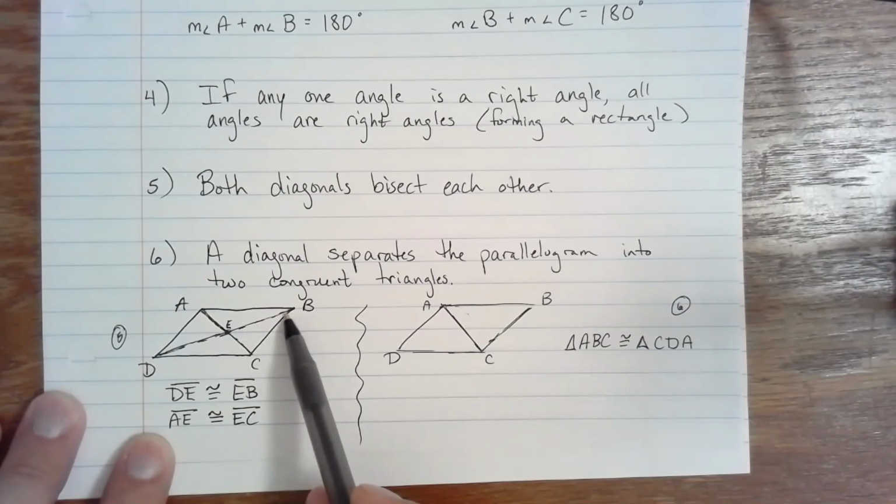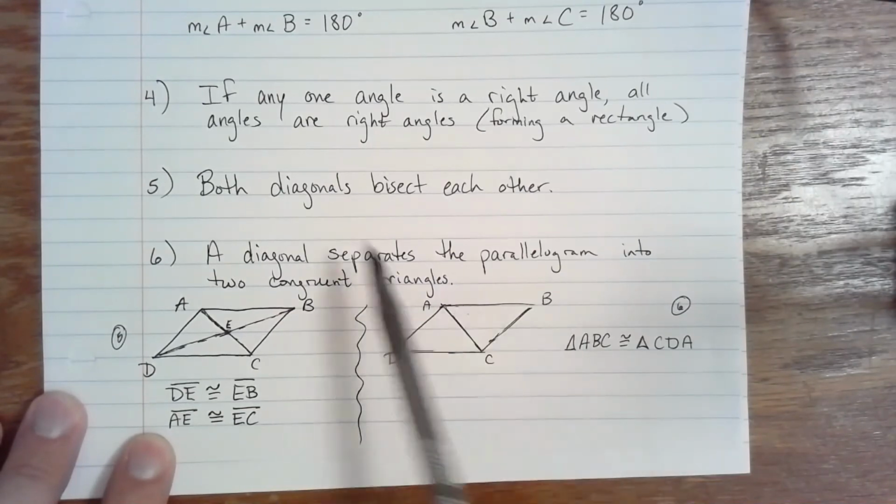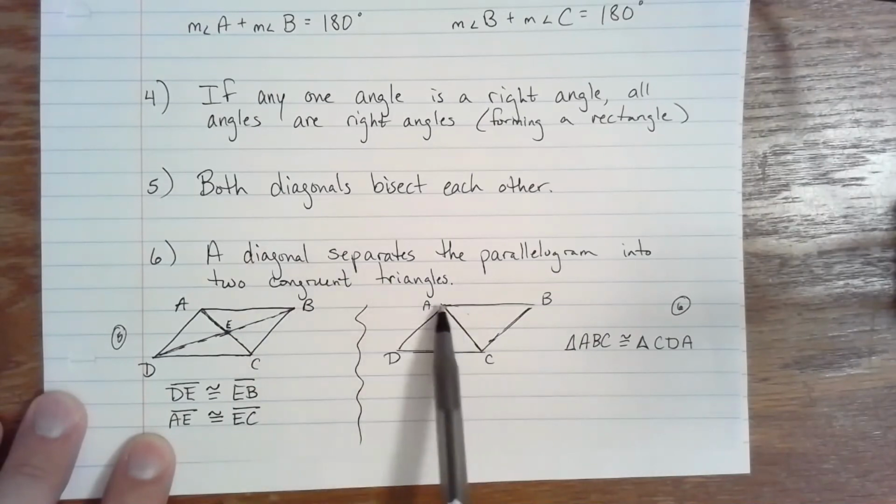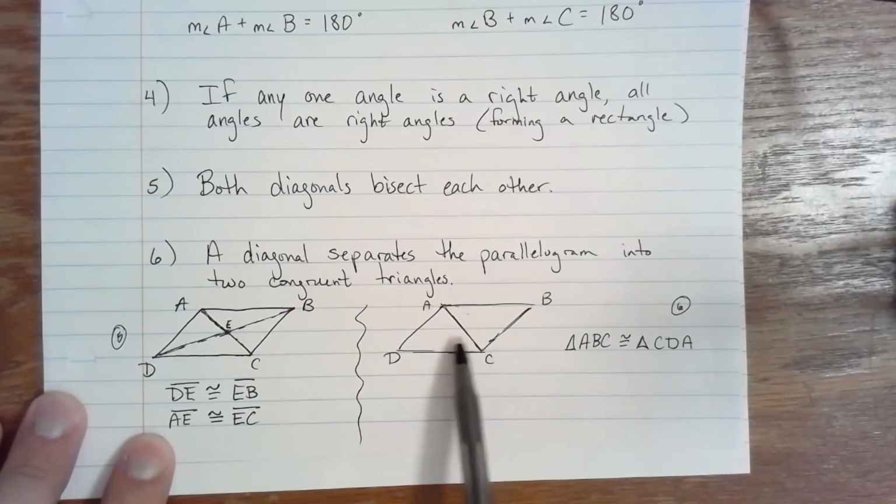And then a final statement, which I feel gets used least often, is just the fact that if you take a diagonal line and split the parallelogram, it's going to create two congruent triangles. These two triangles are exactly the same. One's just been rotated or flipped and that kind of thing, however you want to look at it.